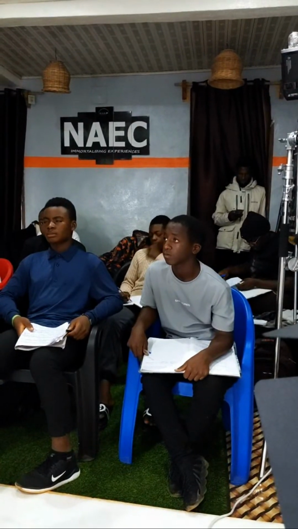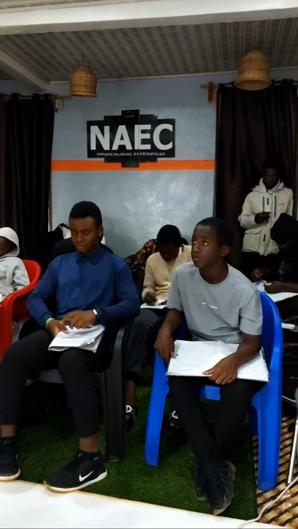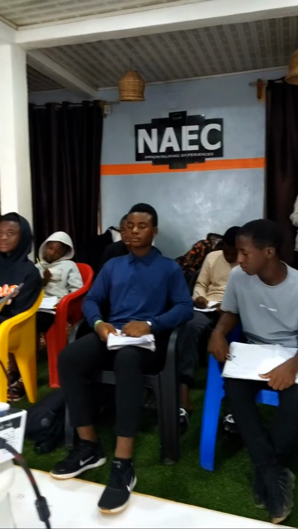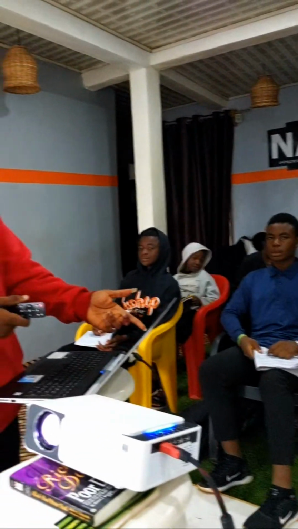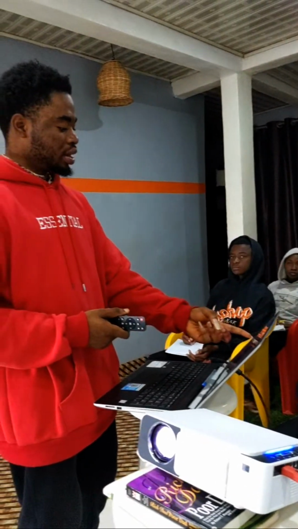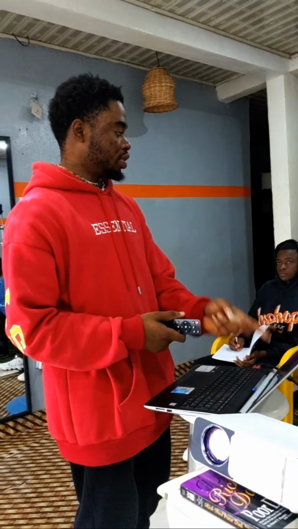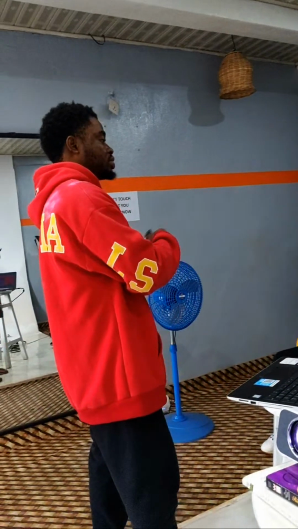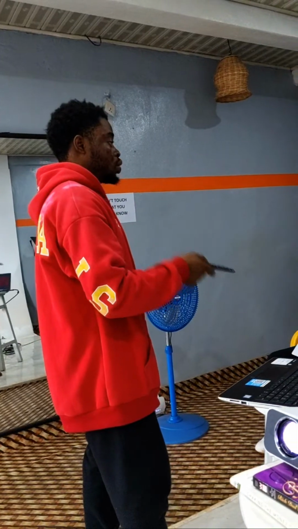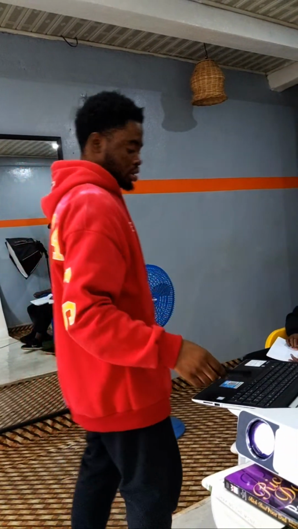Now, in magazine layouts, a designer achieves balance by placing text and images evenly across the pages, creating a sense of equilibrium. I'm sure everybody has seen a magazine or knows what a magazine is. Let me bring one.